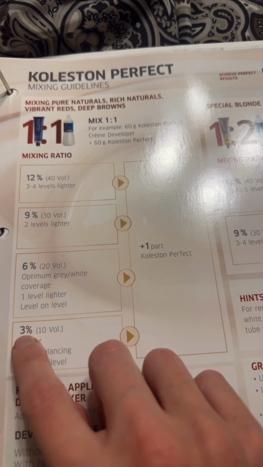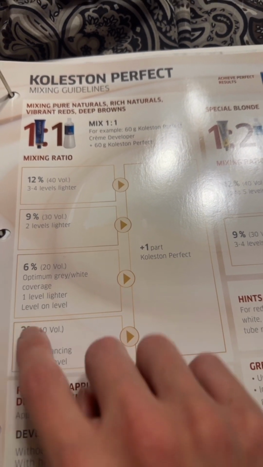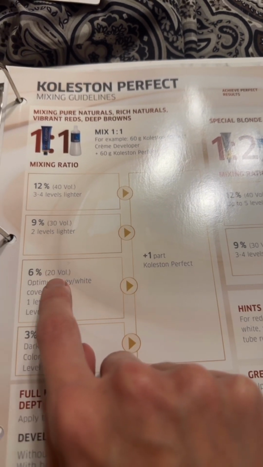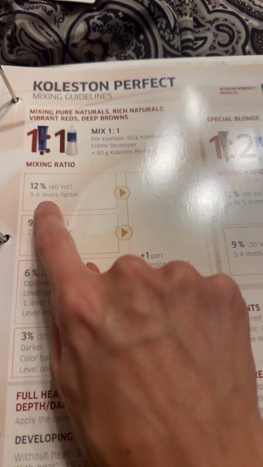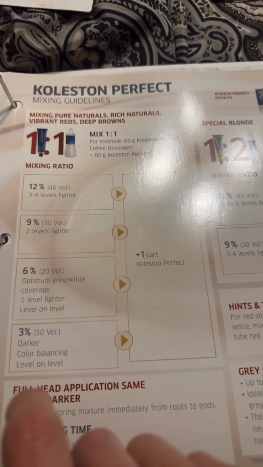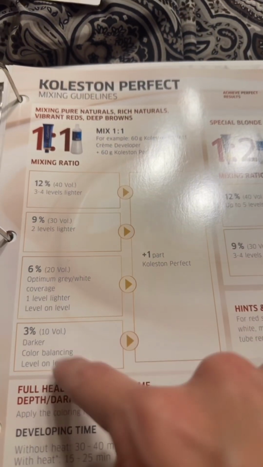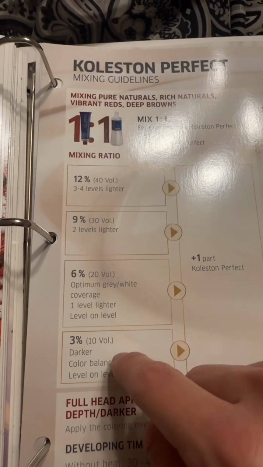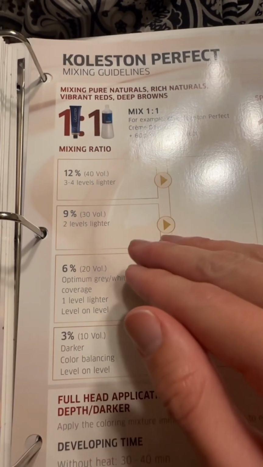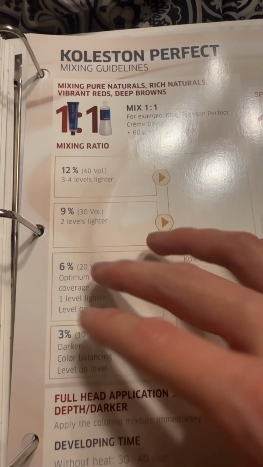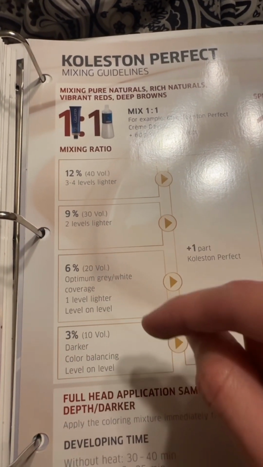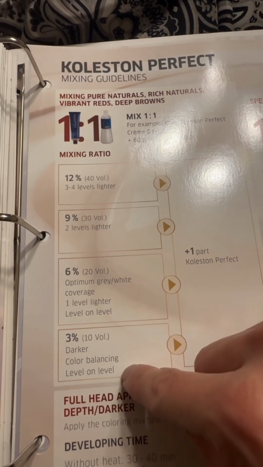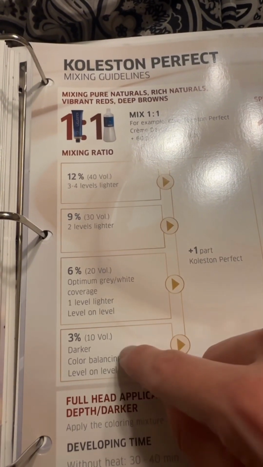Anyways, let's just look at the numbers. These refer to the developers: 3, 6, 9, and 12. So 3 is 10 volume, 6 is 20 volume, 9 is 30 volume, and 12 is 40 volume. This is referring to how it's mixed with color. And these are the basic guidelines that you're going to get whenever you start learning about developer mixed with color. So it's going to tell you what you can do with each developer.